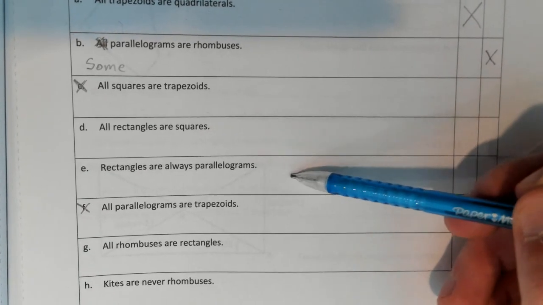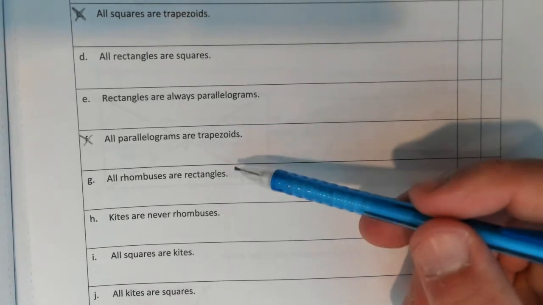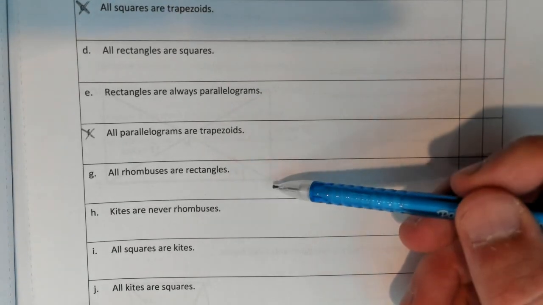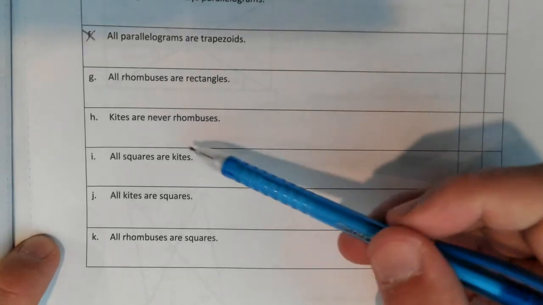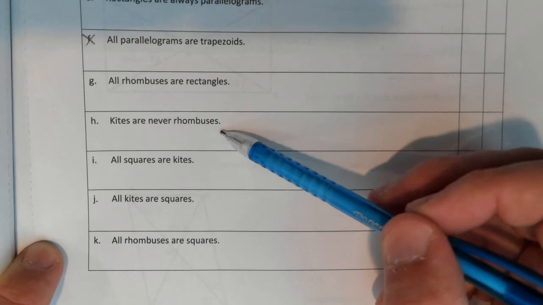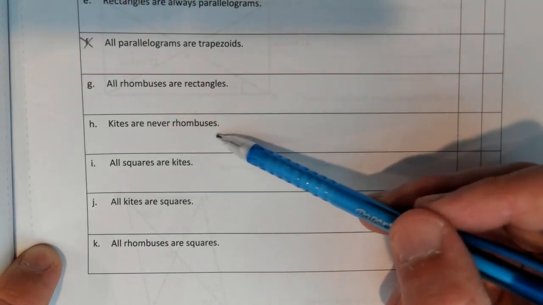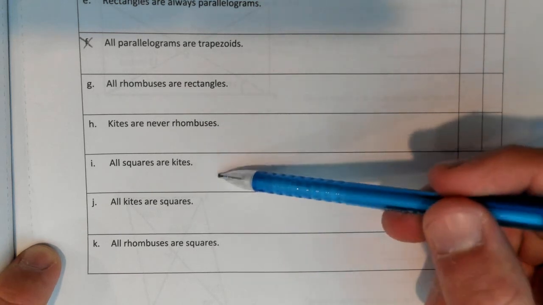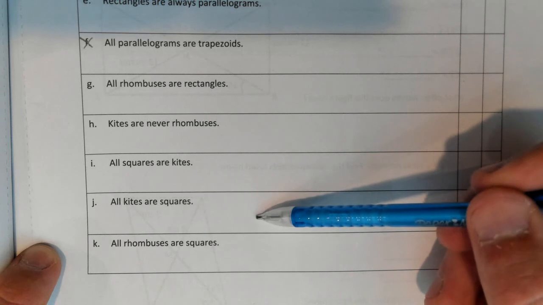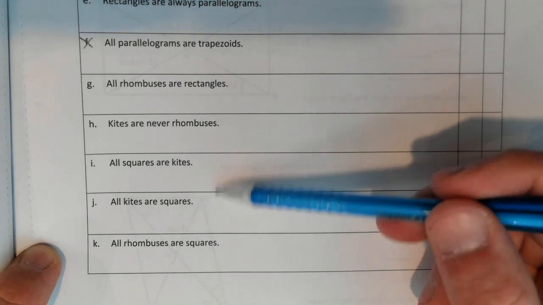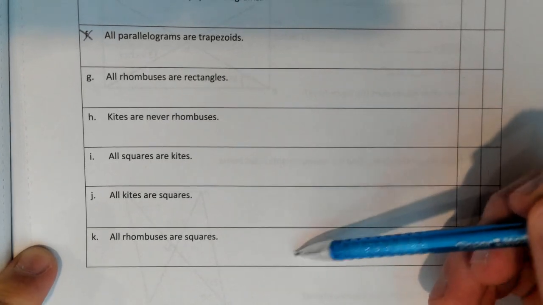Rectangles are always parallelograms. True or false? All rhombuses are rectangles. True or false? Kites are never rhombuses. That's a tricky one. All squares are kites. All kites are squares. Interesting. All rhombuses are squares.